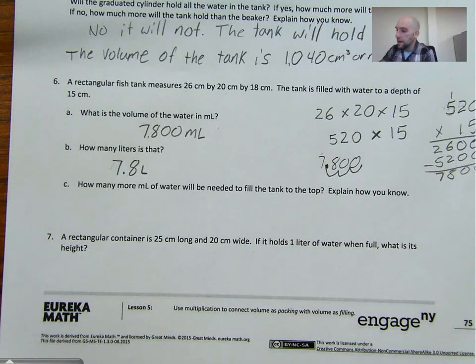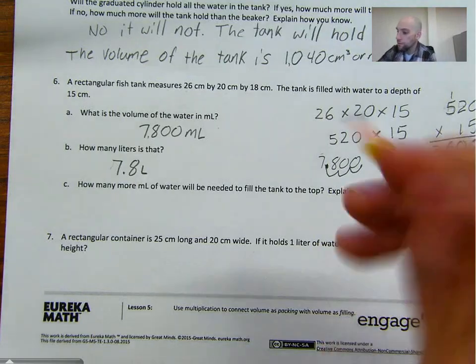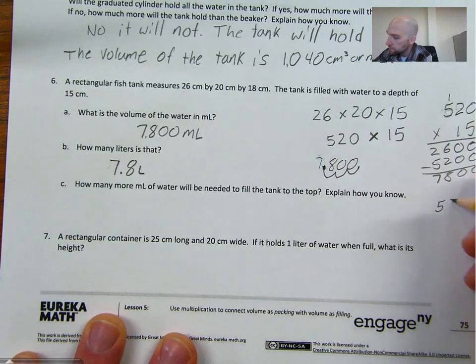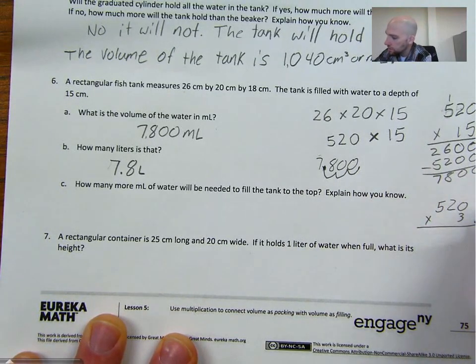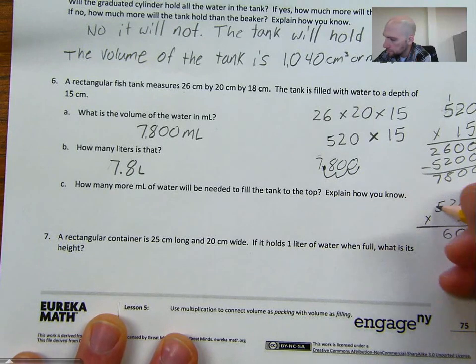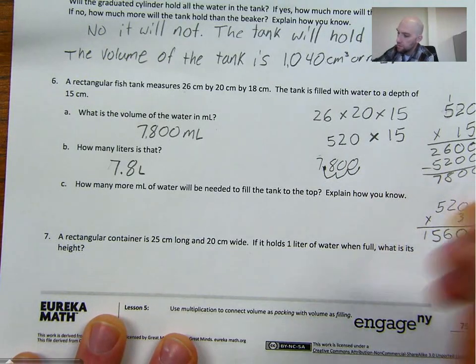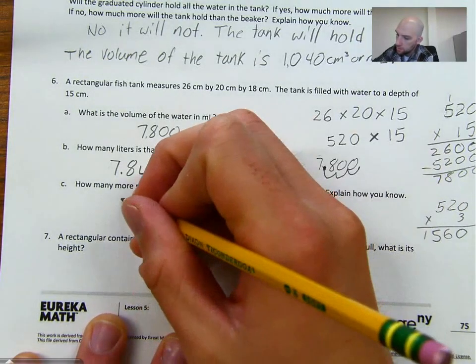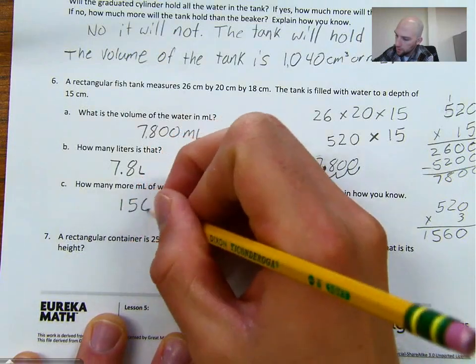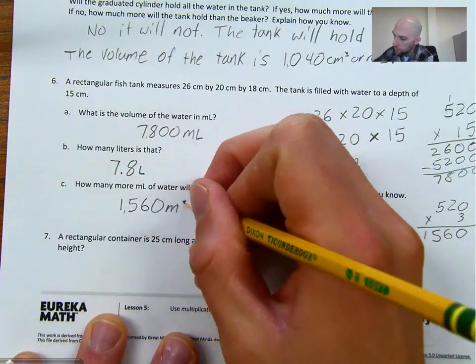So instead of doing that, I could take my 520, which I know is my area of the bottom of my fish tank, and then I can multiply by 3. So 520 times 3. 3 centimeters is the empty part of the fish tank. We'll get 1,560 milliliters.